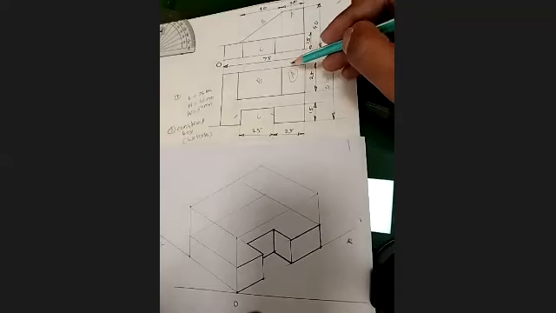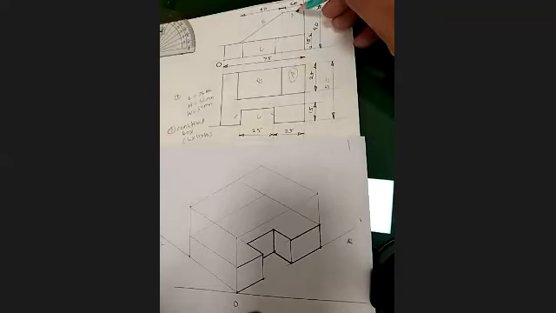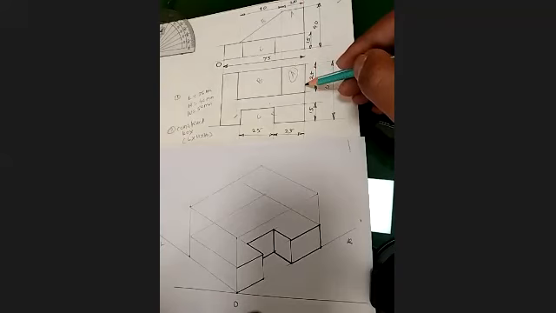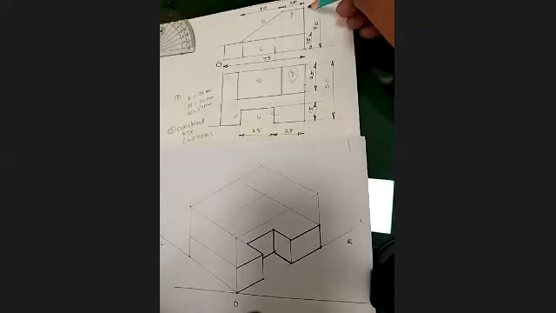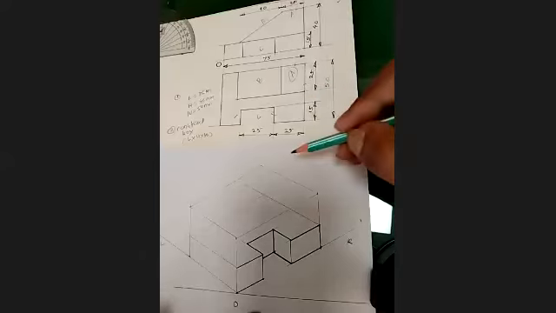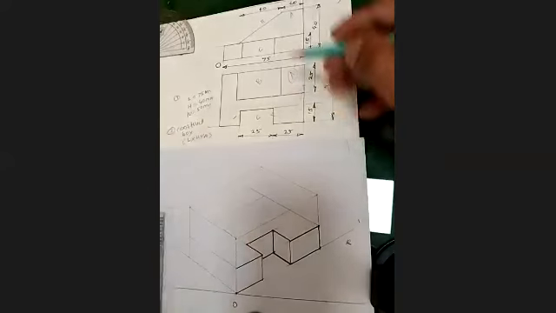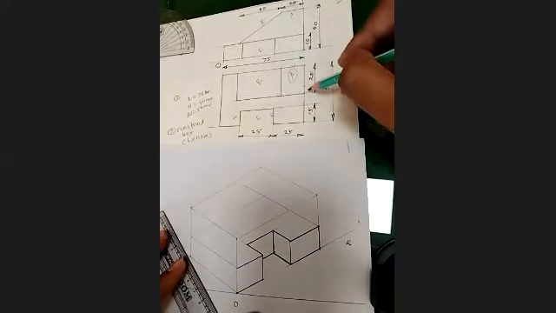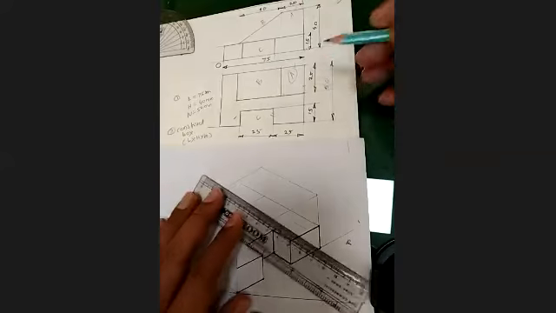In top view, this 20 is here, this one for width 25 millimeter, and at the height 40 millimeter from base, 40 millimeter from base. So this is the width 25 millimeter and length 20.